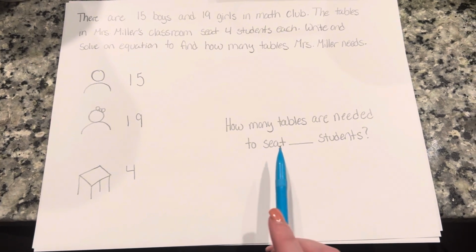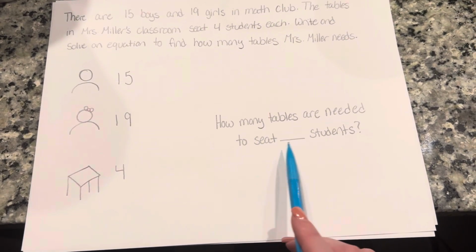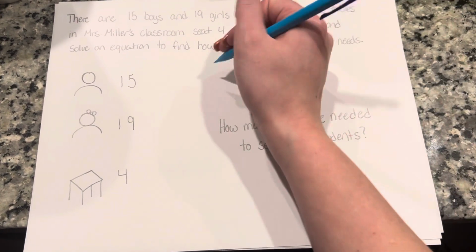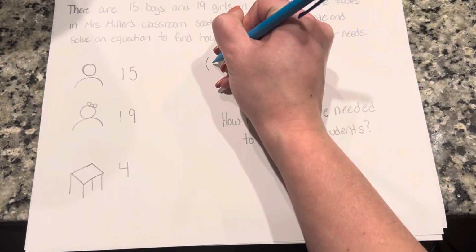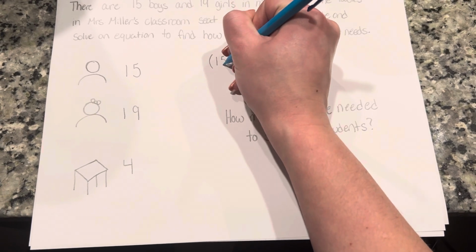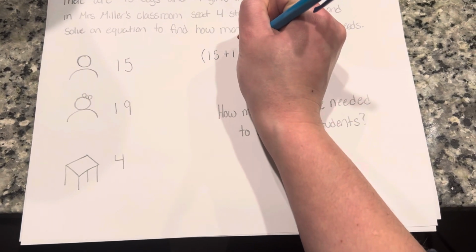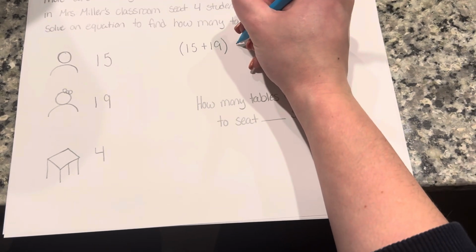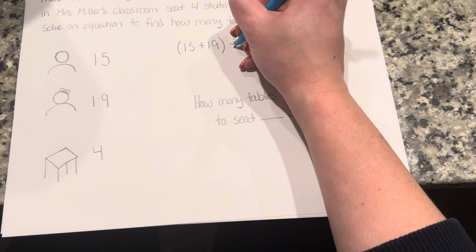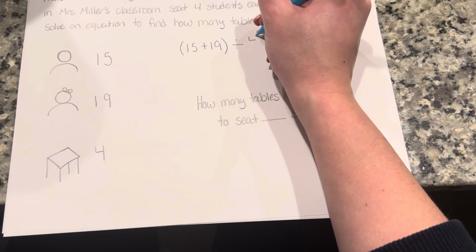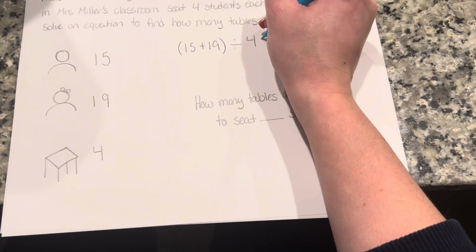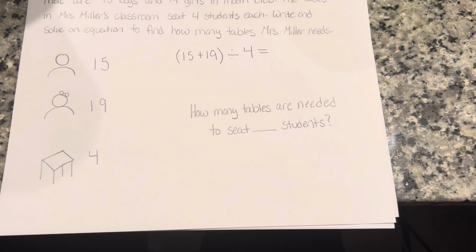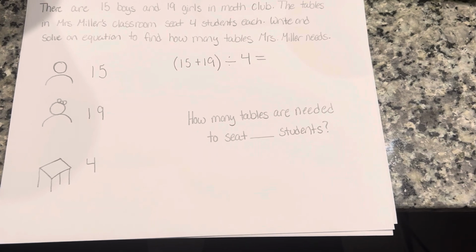And so what we're looking for is how many tables are needed to seat the total number of students. To find that, we will need to add the number of boys and girls together and divide that by the number of students that can sit at each table. And so our equation will be 15 plus 19 divided by 4.